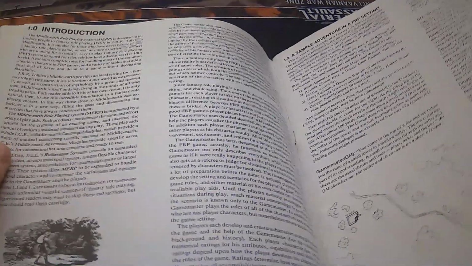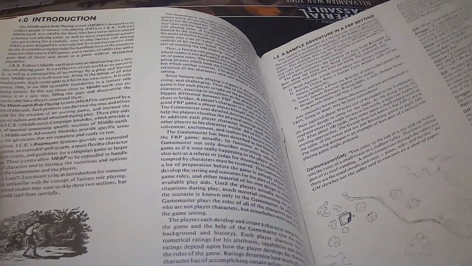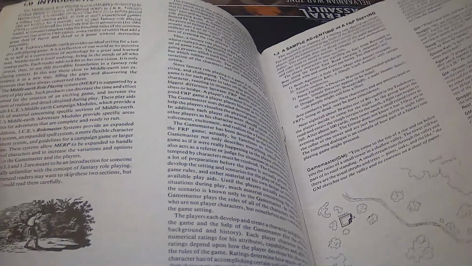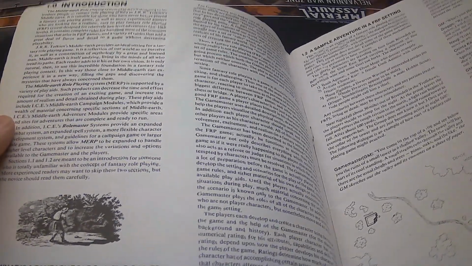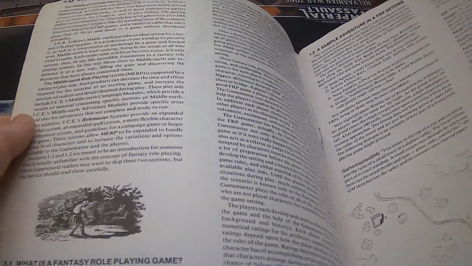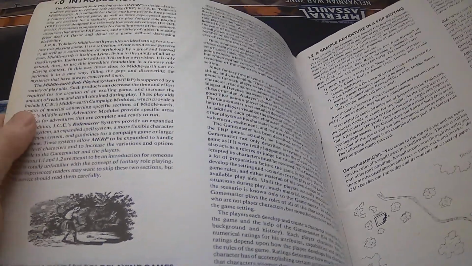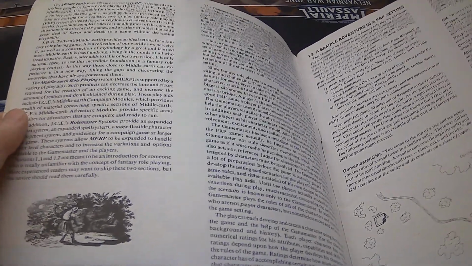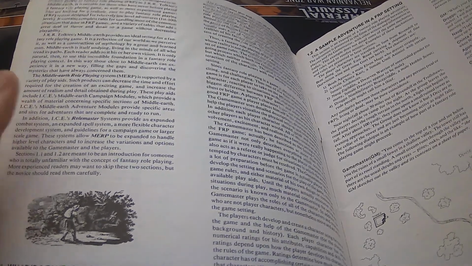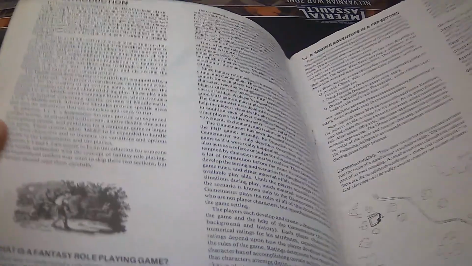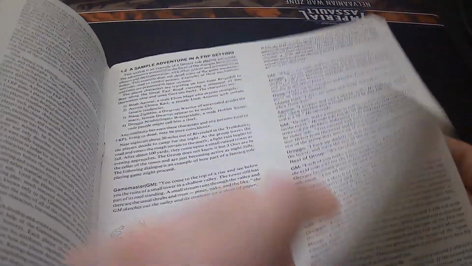So you have your introduction. And I'm not going to go through everything because it's honestly a thick book and I don't want to tear it. My concern is for the product at this point, and I don't want to go into too much simply because of the age of the product. So you got the introduction, what is a role-playing game, sample adventure in a fantasy role-playing setting.